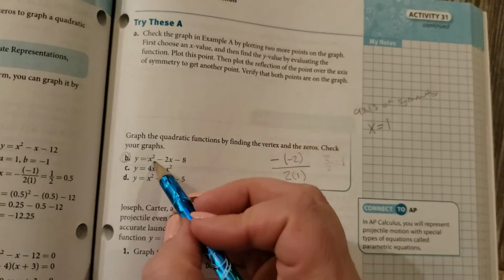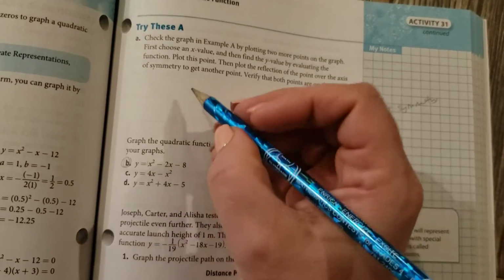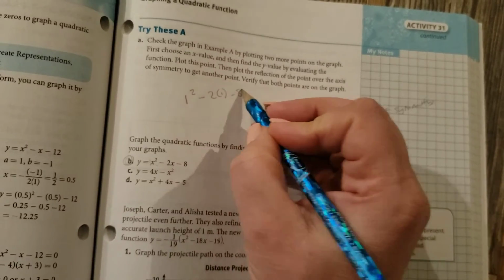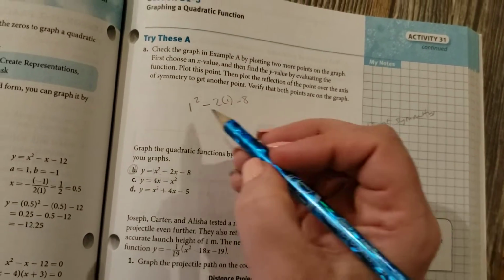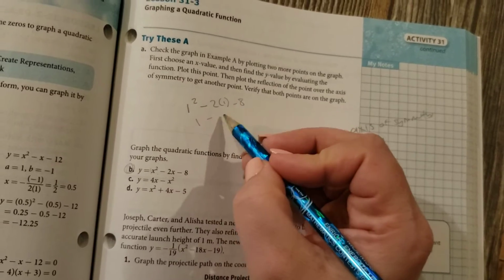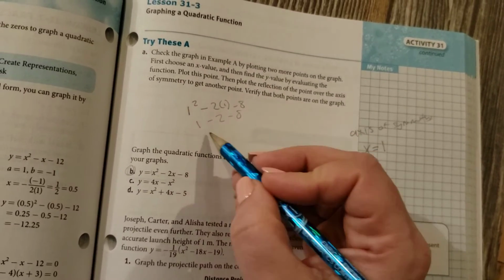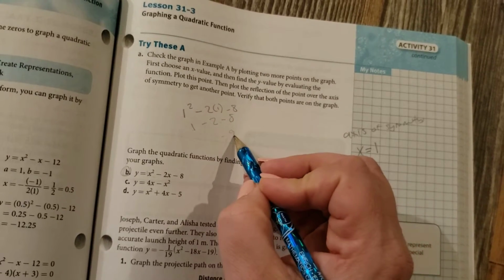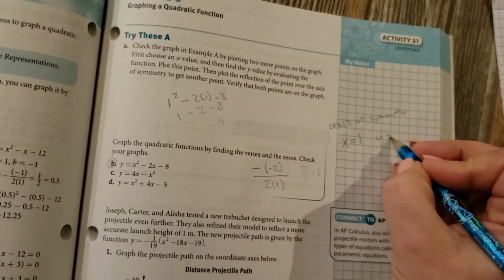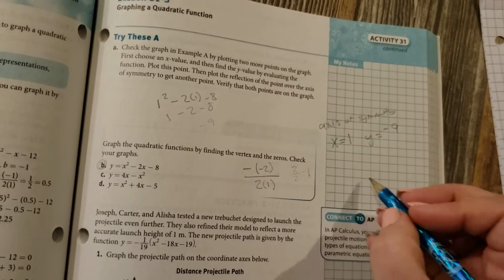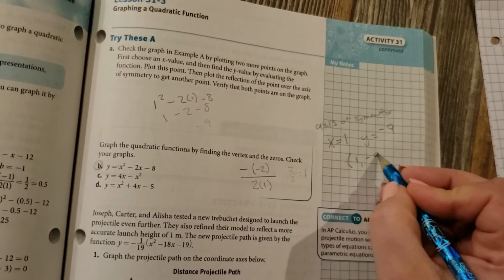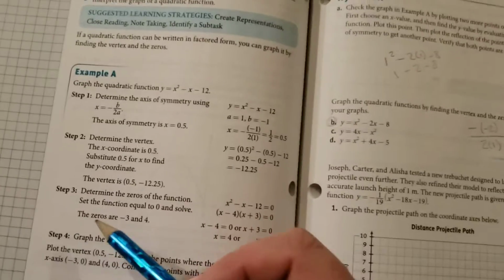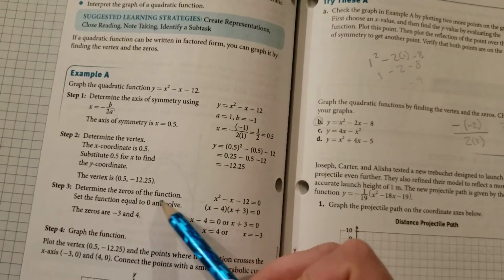Now I can plug that back into my original equation here. So I have 1 squared minus 2 times 1 minus 8. This is going to tell me what my y is. So 1 squared is 1 minus 2 minus 8. 1 minus 2 is a negative 1. Minus 8 puts me at negative 9. Okay, so my y equals negative 9. I now know that my vertex is at 1, negative 9. Now I can go to the next step they suggested, is to find my zeros of the function.